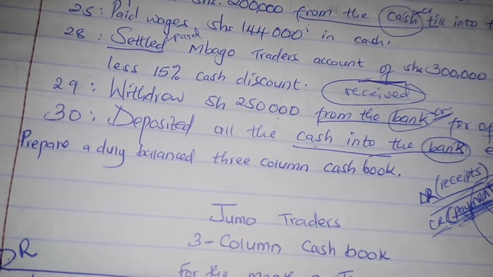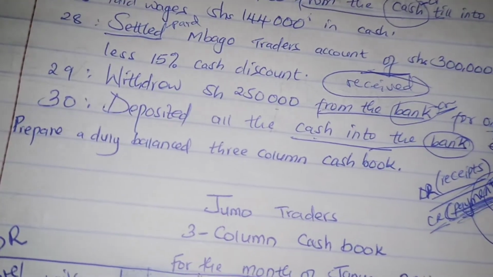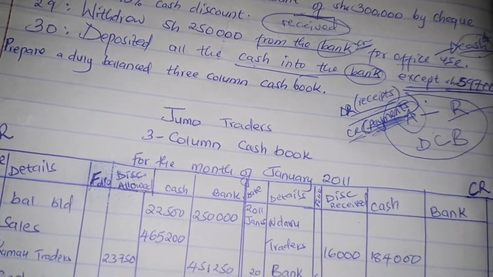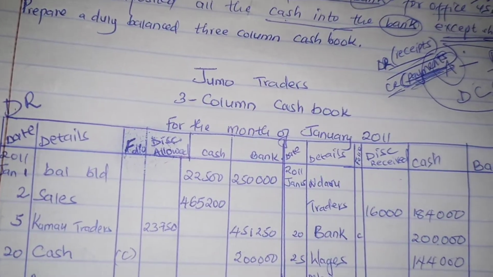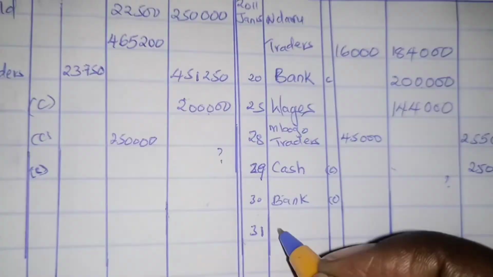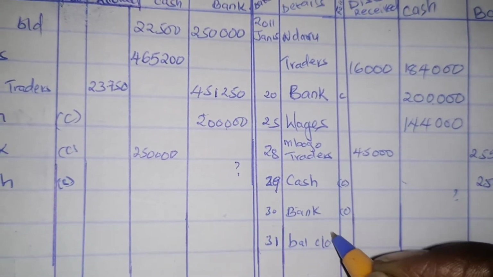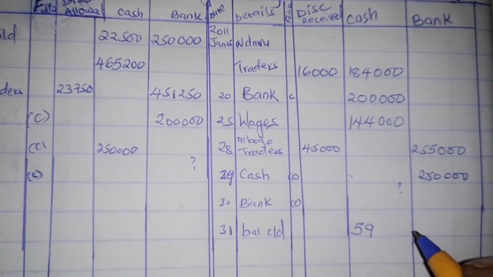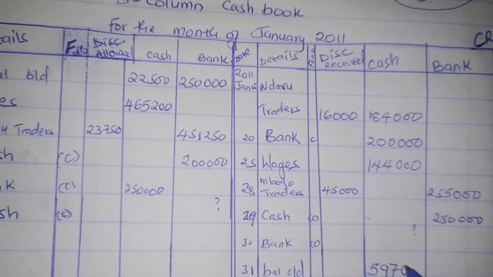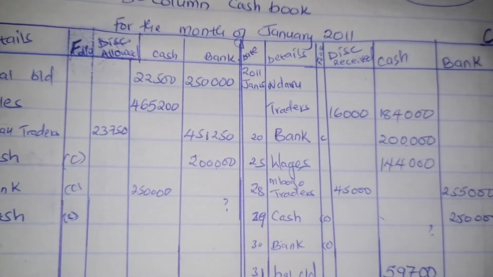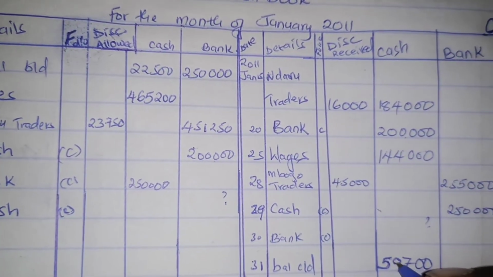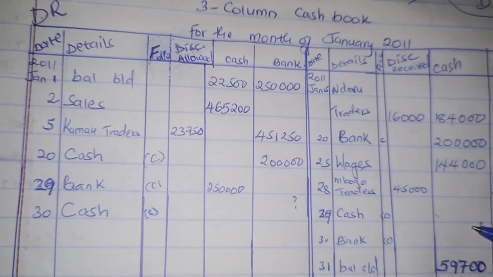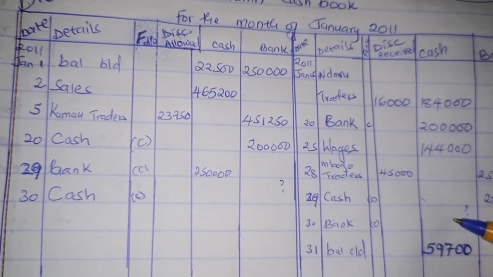Now, except 59,700. So this except, what does it mean? This means this is what remained in the cash. It is our balancing figure for the cash column. Therefore, on 31st of January, our balance to be carried down for the cash column, learners, should be 59,700. This should be our balancing figure. And therefore, learners, we can go ahead and get this amount.